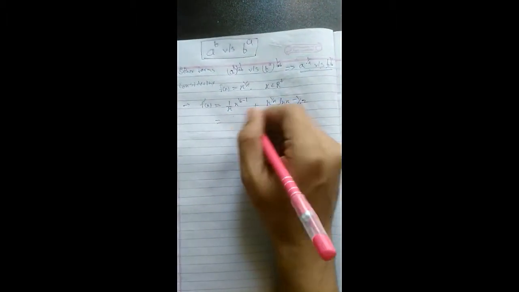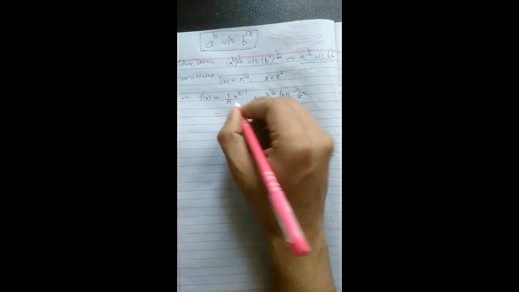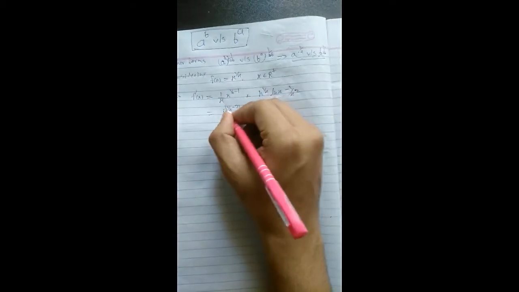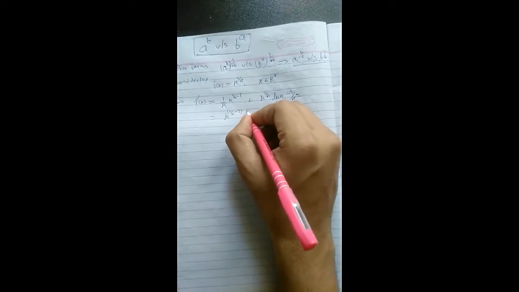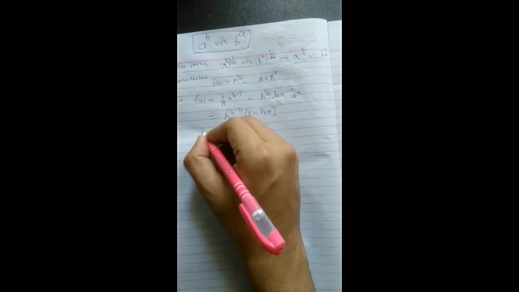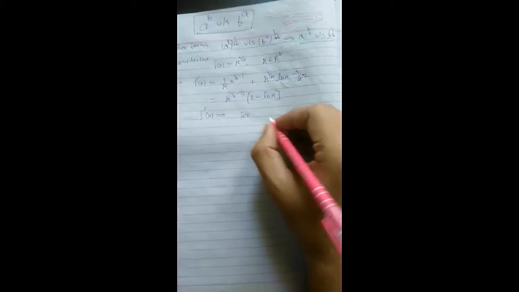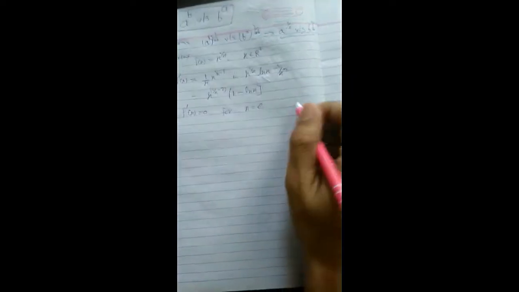By taking common x raised to power 1 by x, this x will be minus 2, so it will be 1 minus ln x. f dash x is equal to 0 for x equal to e.